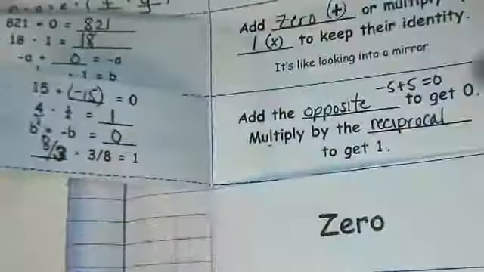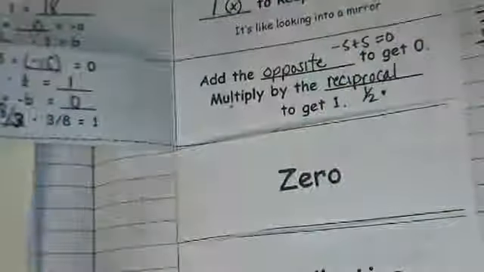If it's negative 5, I'm adding 5, I get 0 for addition. If I'm going to multiply 1/2, I'm going to multiply by the reciprocal, 2 over 1, to get 1. So that's inverse. Basically you're doing the opposite for inverse.